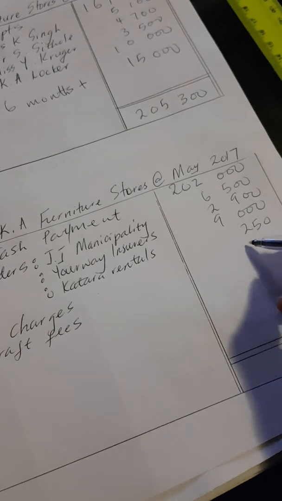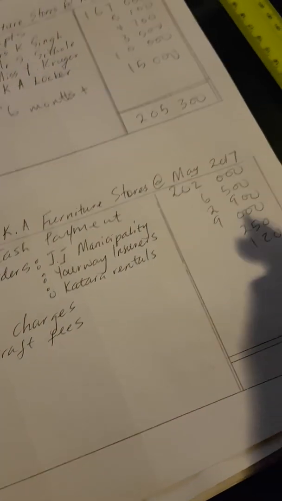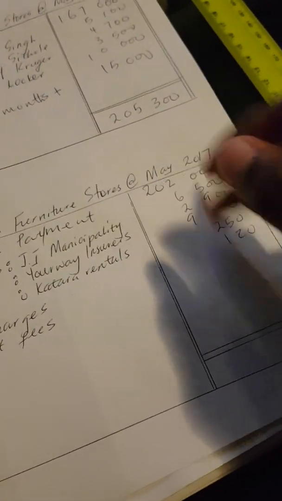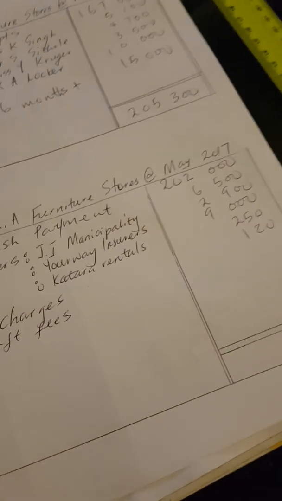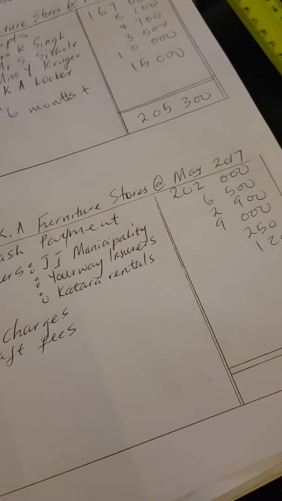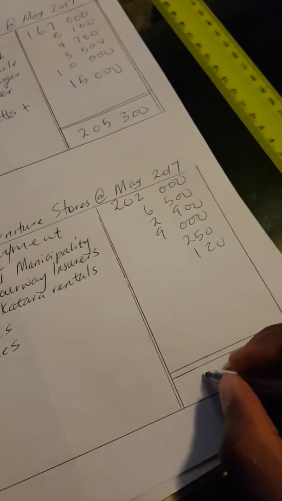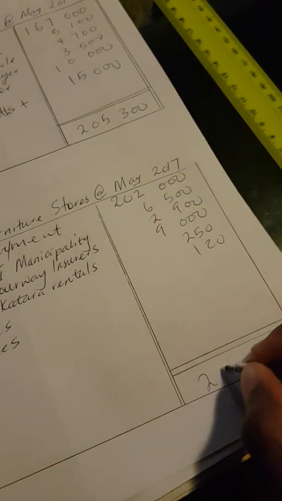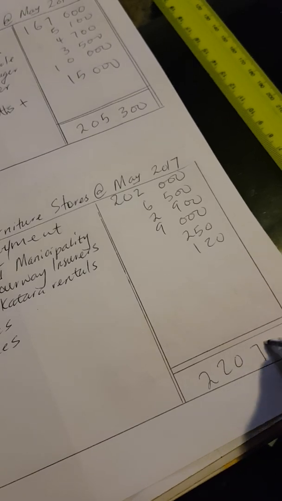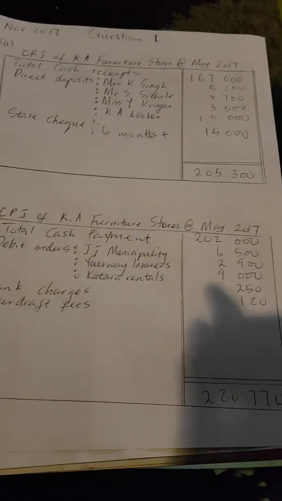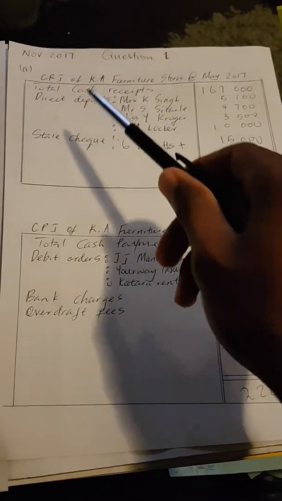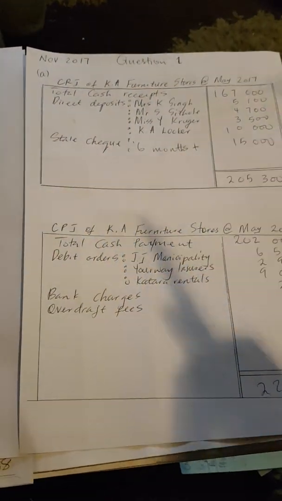Overdraft fees was 120. So to get the cash payment, you need to add all of these. So if you add all of these, you get 220,770. So this will be your cash receipt journal and cash payment journal.